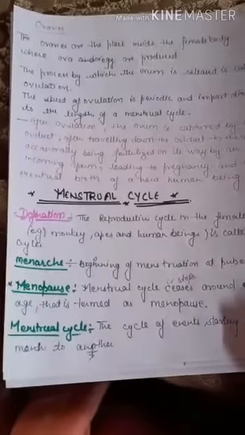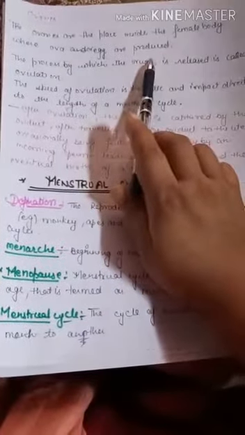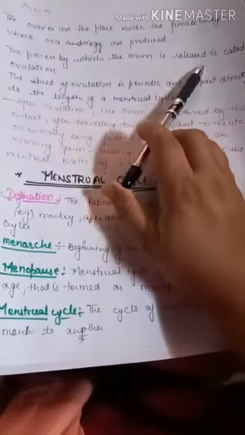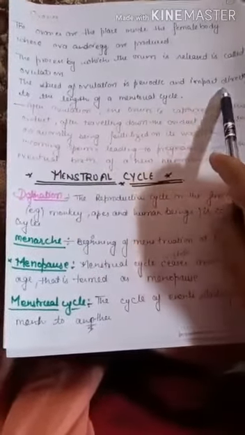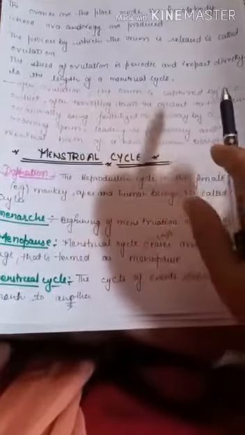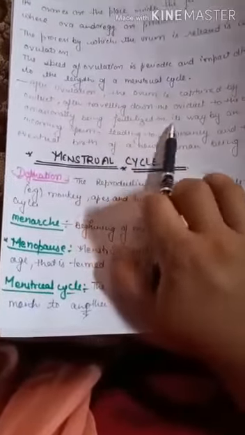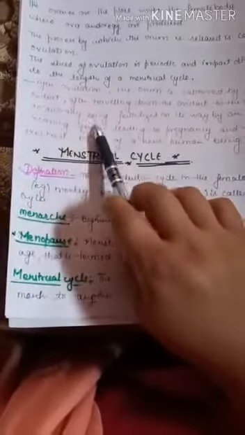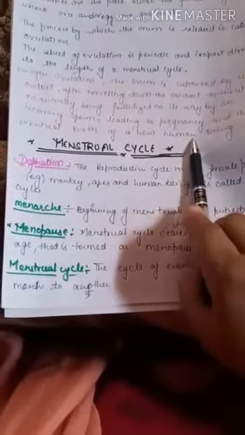Next is ovary. The ovaries are the place inside the female body where ova or eggs are produced. The process by which the ovum is released is called ovulation. The timing of ovulation is periodic and directly impacts the length of a menstrual cycle. After ovulation, the ovum is captured by the oviduct, traveling down the oviduct to the uterus, occasionally being fertilized on its way by an incoming sperm, leading to pregnancy and the eventual birth of a new human being.